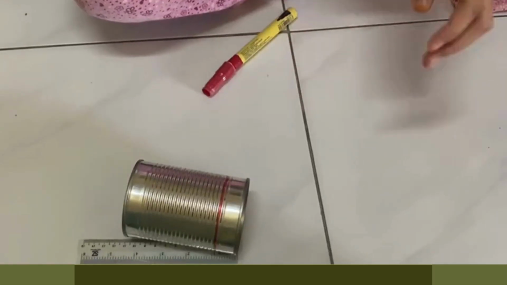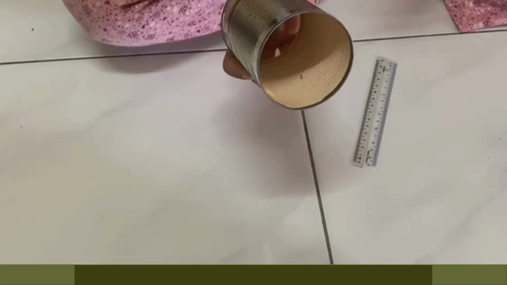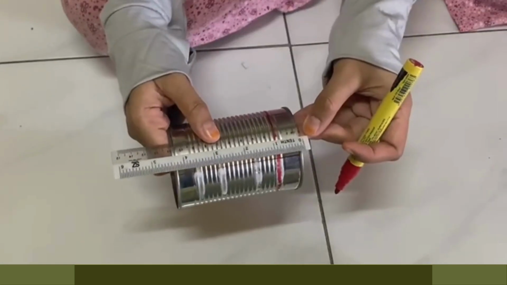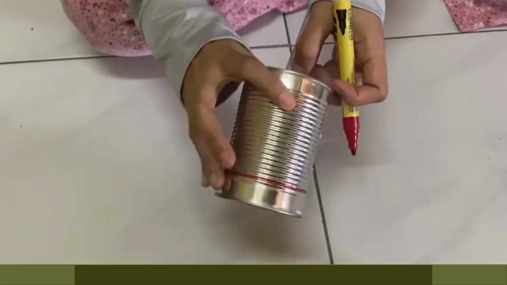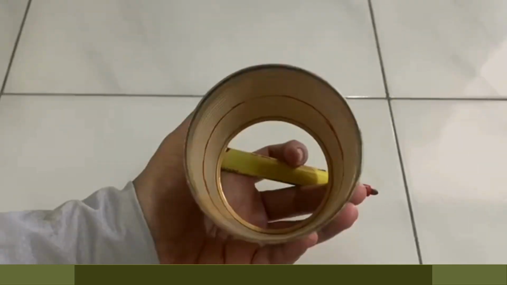This is a tutorial on how to make an infiltration ring using recycled cans. Start with a clean, empty can. Make sure it is free of labels and sharp edges. First, measure 2 centimeters from the bottom of the can on the outside and mark that line. After that, measure 5 centimeters from the top of the can on the inside and mark that line.